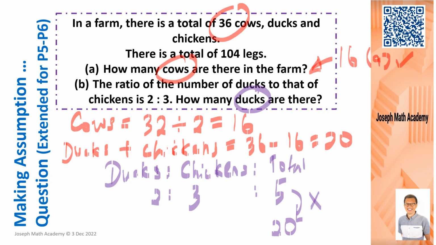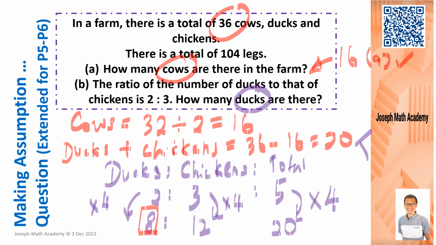So using equivalent ratio, here times 4, here times 4, this part also times 4, I get 8 here. So there are 8 ducks in total, and there are 12 chickens, and there are 20, which is actually referring to ducks and chickens combined. So I've already answered part B: how many ducks are there? There are 8 ducks. Done.